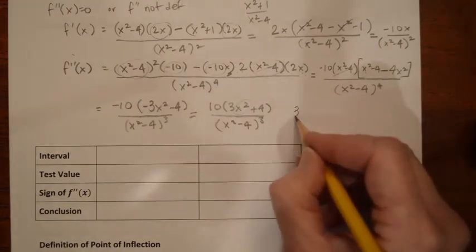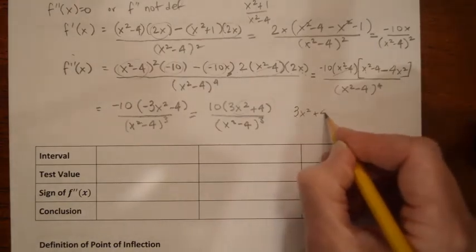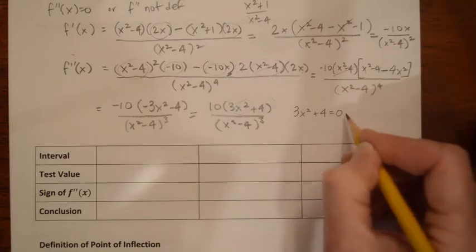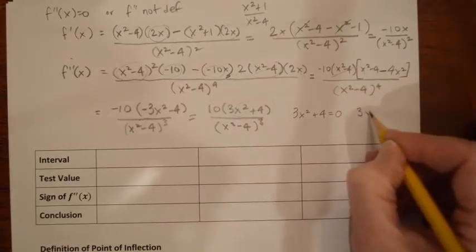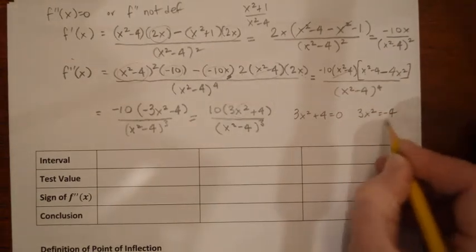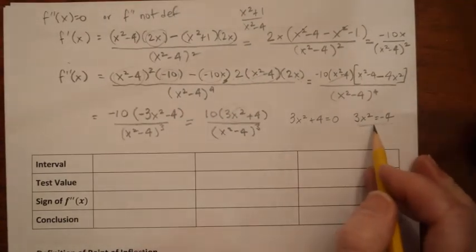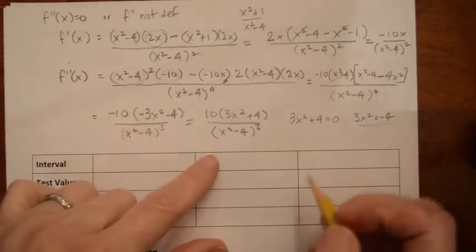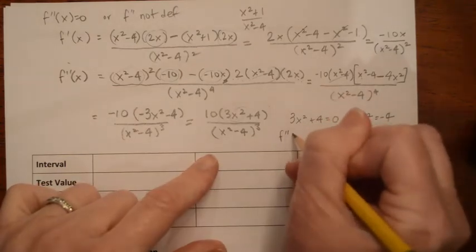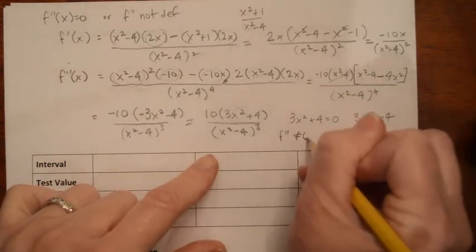But if you didn't see that, you could just try and solve this. 3x squared plus 4 equals 0. Bring the 4 over, and we would get 3x squared equals negative 4. That would not work because that's going to give us imaginary solutions. All right, so there is no place, so f double prime never equals 0.